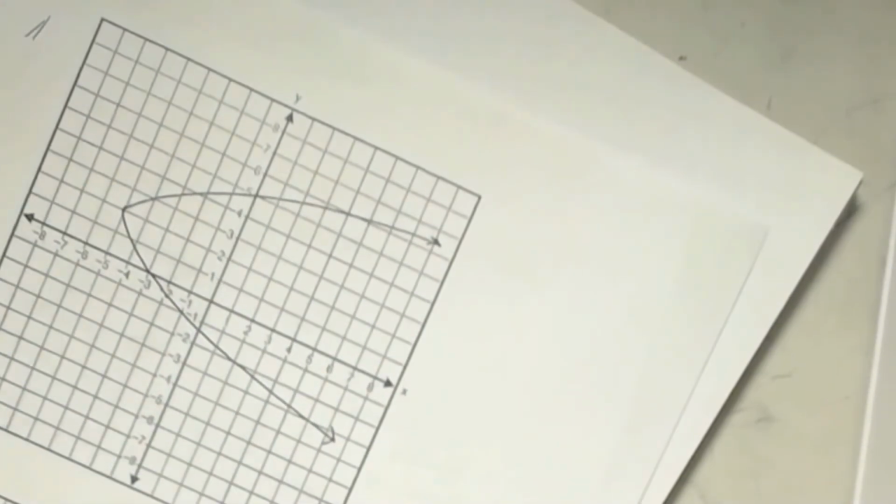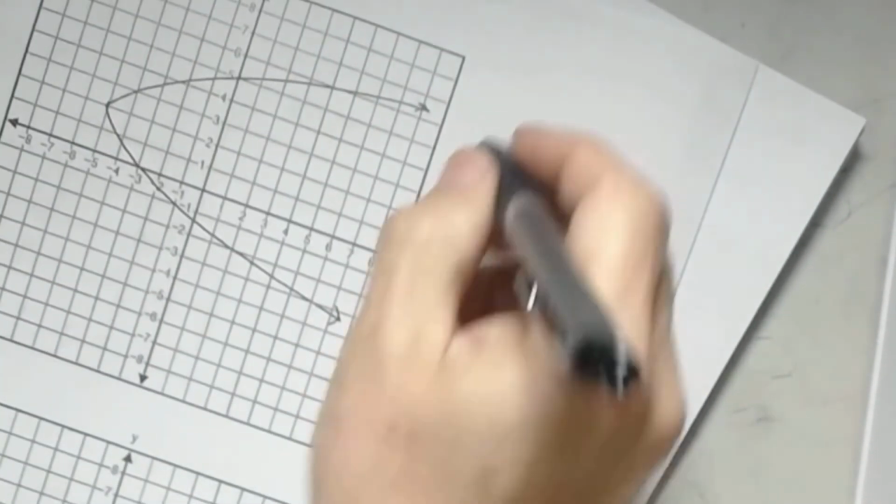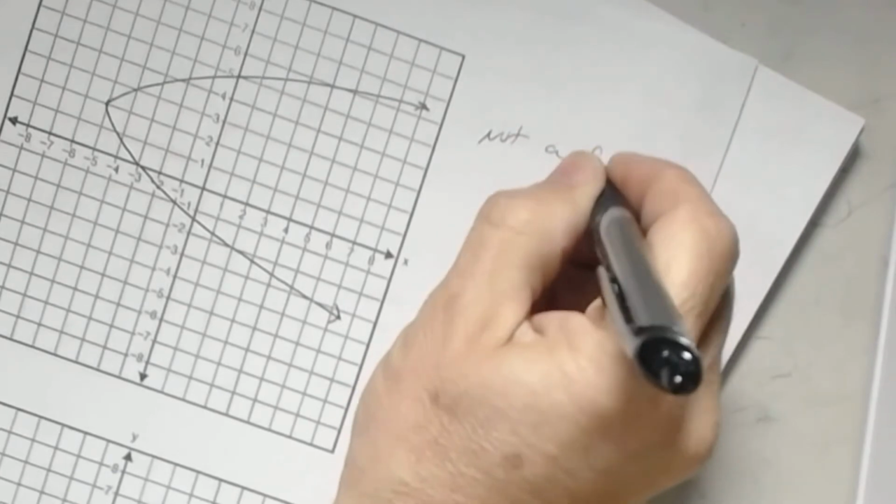All right, let's look at number 11. Is number 11 a function? No. Is number 12 a function? No. So both of them failed the vertical line test. So not a function.